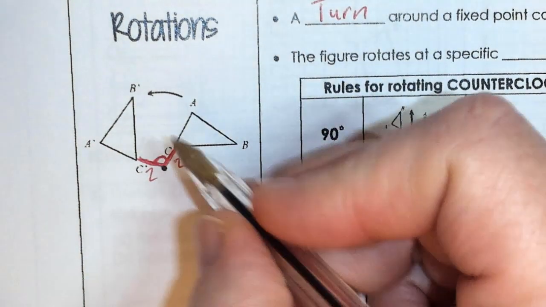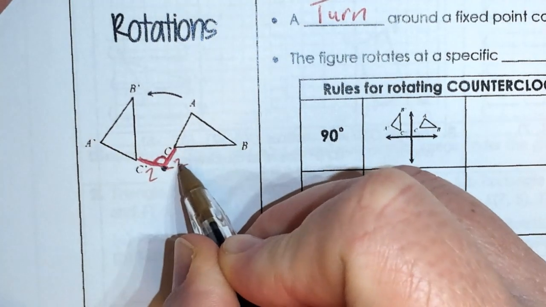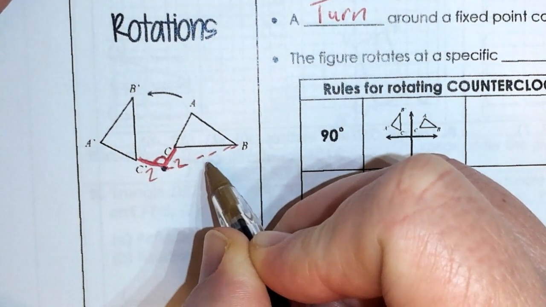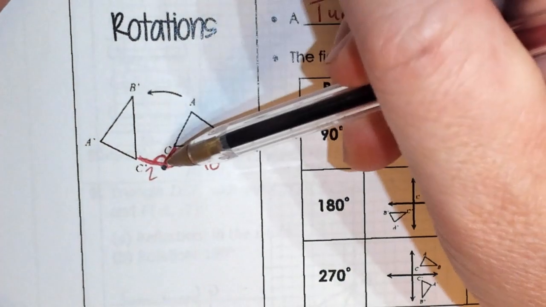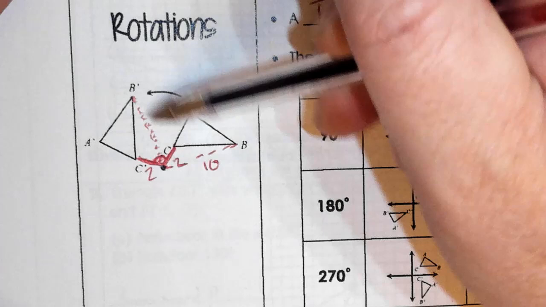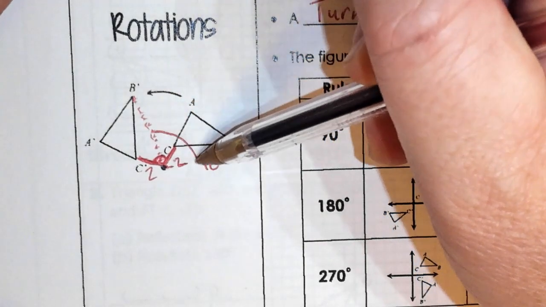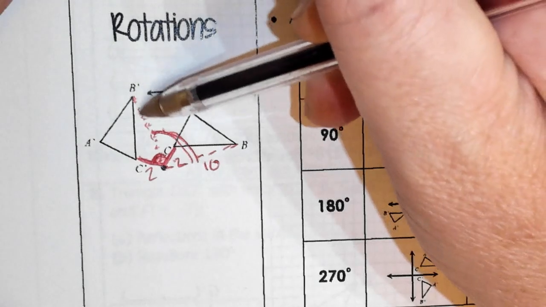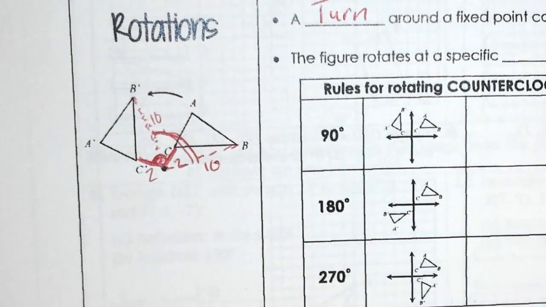If I look at this, I'll make this dotted. So this distance right here, let's say that was, I don't know, 10. Then from B to the new B, right there, this angle right here will be the same as this angle right here, and this distance would also be 10. So that's rotations.